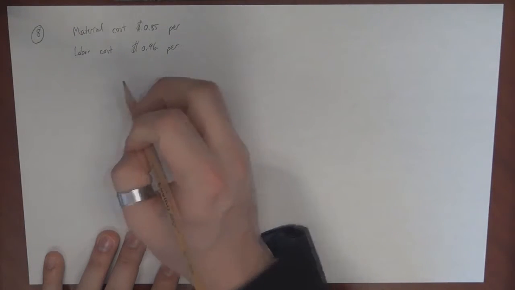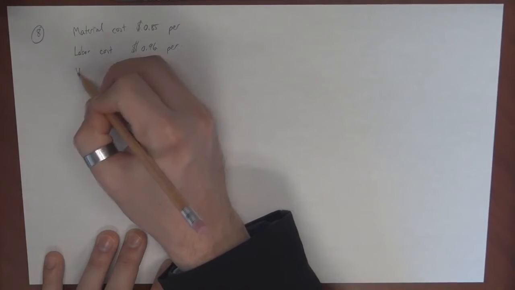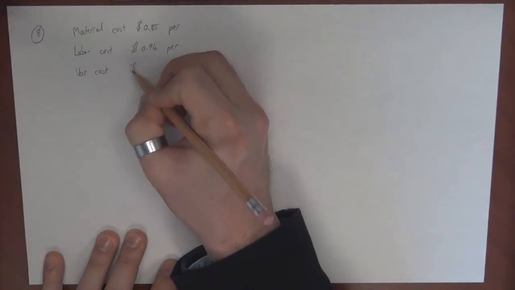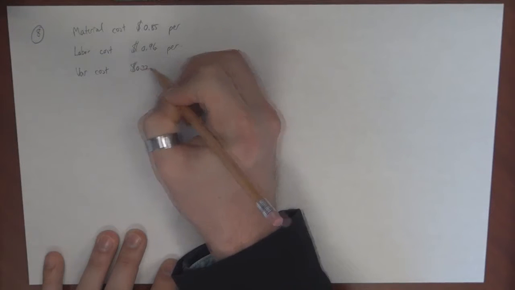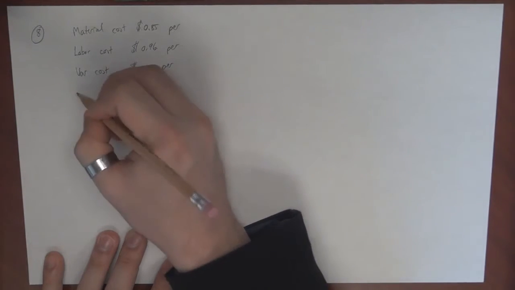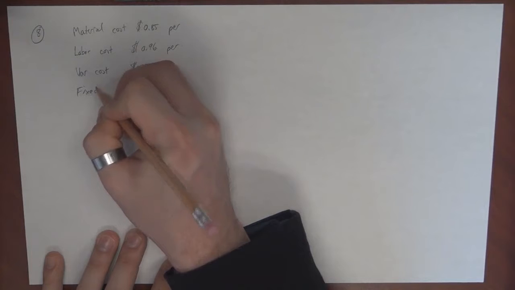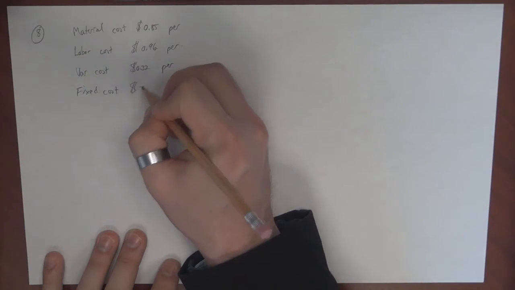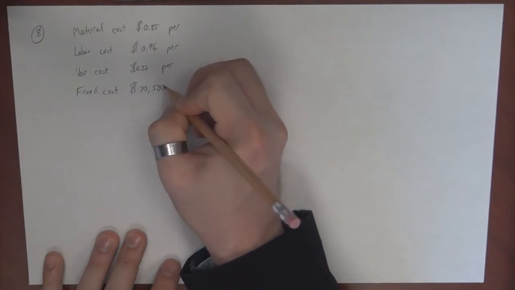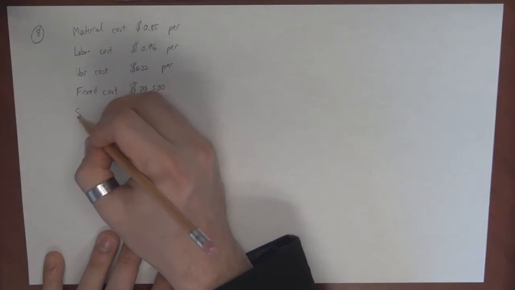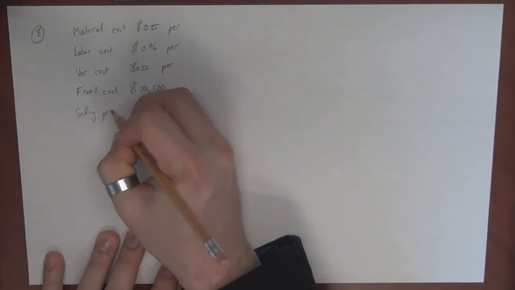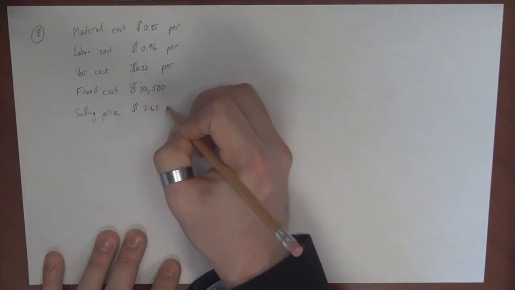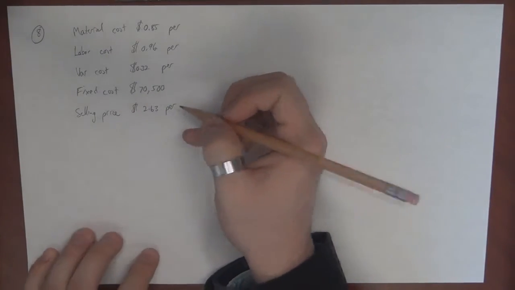I have additional variable costs of 32 cents per pair, fixed cost of 70,500, and selling price is $2.63 per pair.